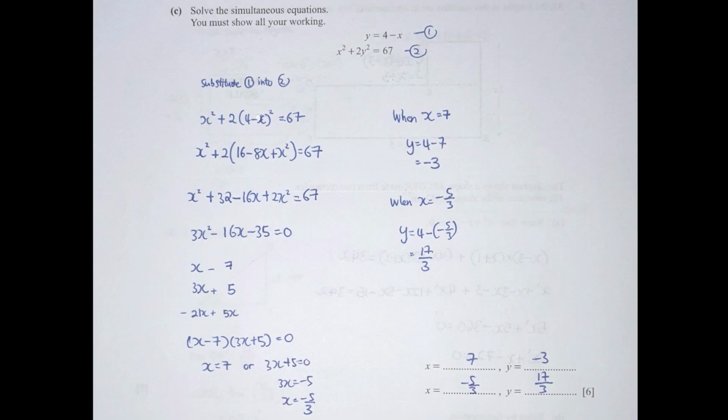Question 7, also pretty straightforward. This is just a simultaneous equation. So all the details of the workings have been listed down. Please refer to it and you should be able to get the same answer as mine. If you struggle with the factorization process, feel free to watch the algebra video that I made in my revision guide. Over there, I explain how to factorize a quadratic equation effectively.